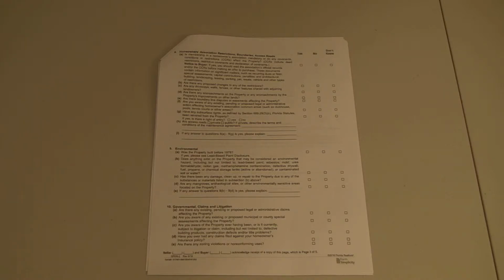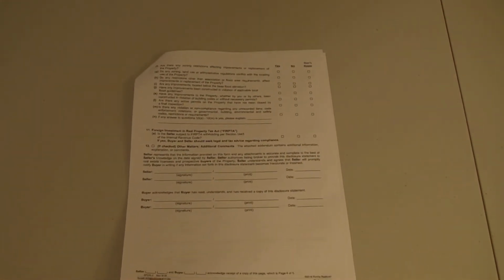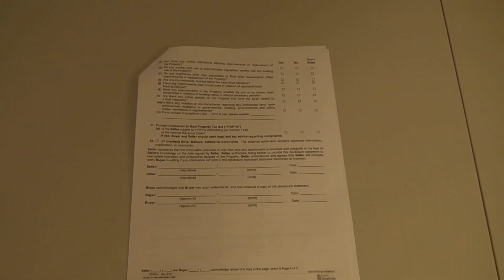If you want to see a copy of it that's blank, just send me a message and I'll try to get one over to you as soon as possible. Let me turn this page again. Here's the rest of the government stuff. Hopefully that's in focus.